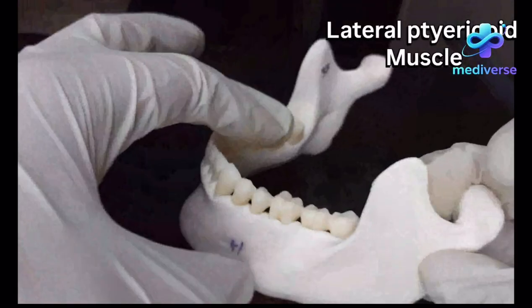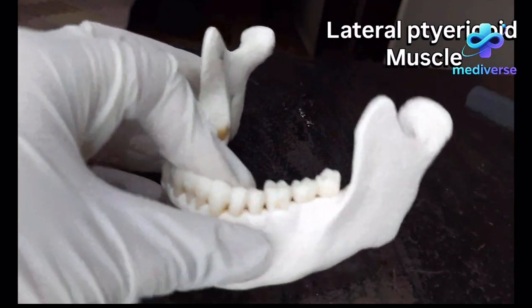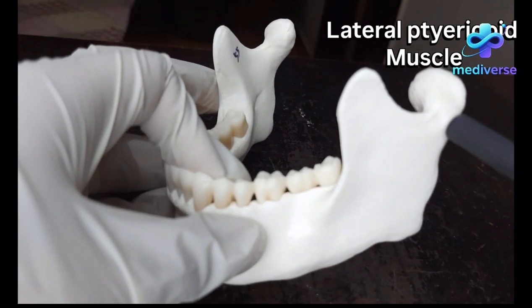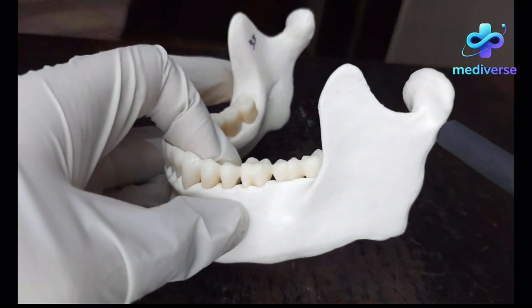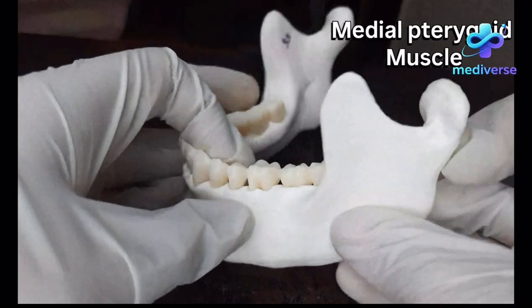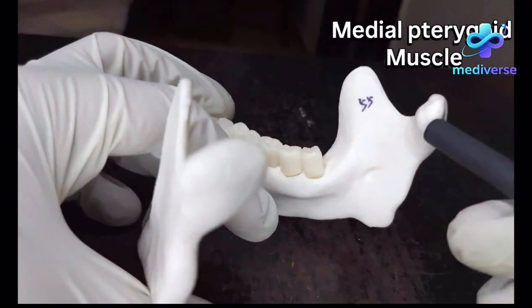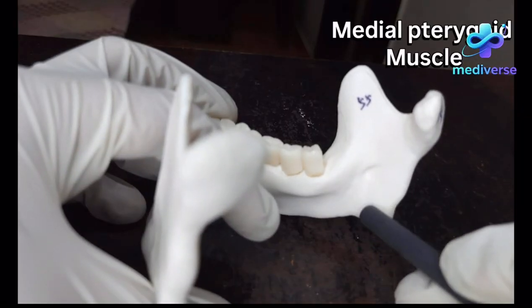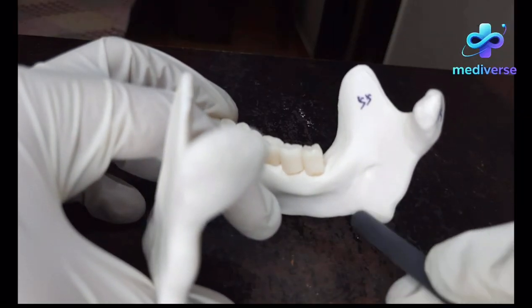Then there is the lateral pterygoid muscle that is inserted onto the pterygoid fovea which is present in front of the neck. Then there is the medial pterygoid that is inserted onto the inner surface of the ramus above the angle of the mandible. Which angle? The anatomical angle.